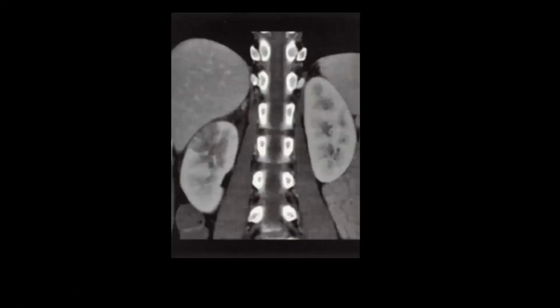Okay, so this is another patient that came with right upper quadrant pain and dysuria. The patient did not respond well to antibiotics, so they decided to pursue further imaging.